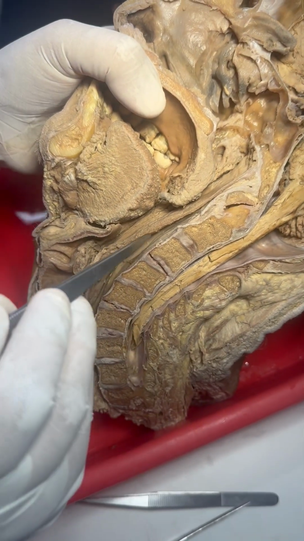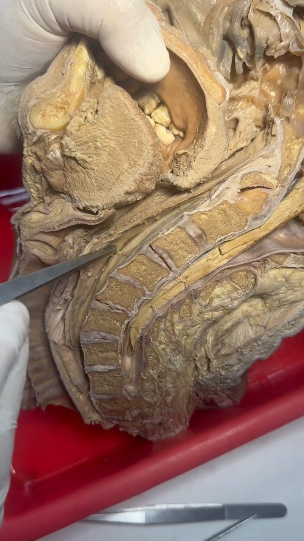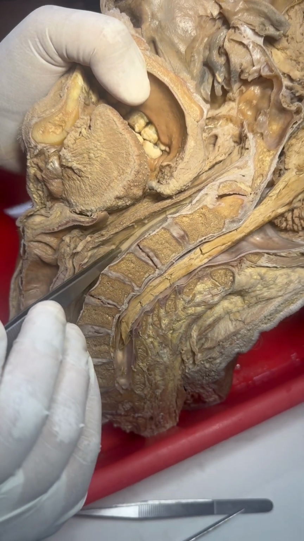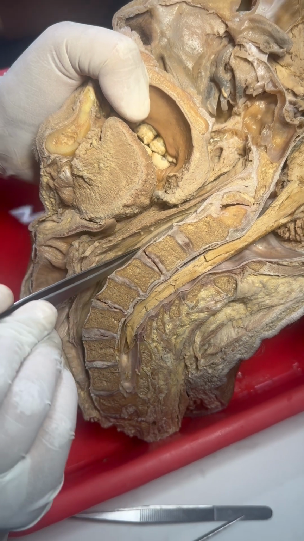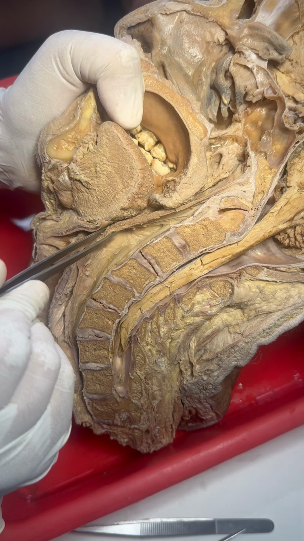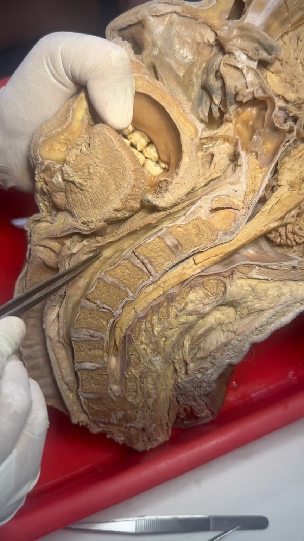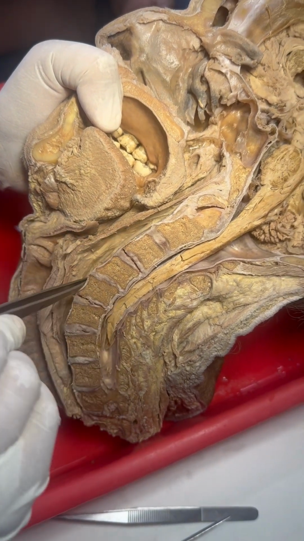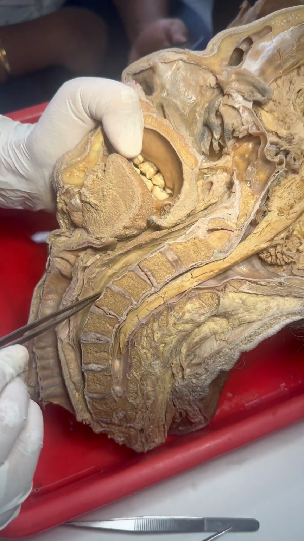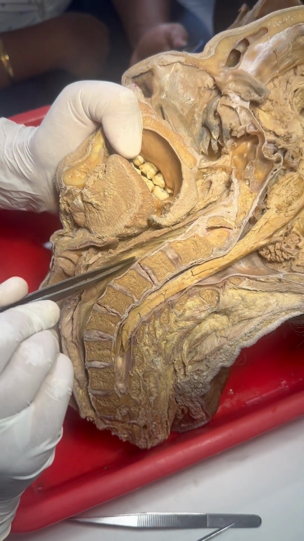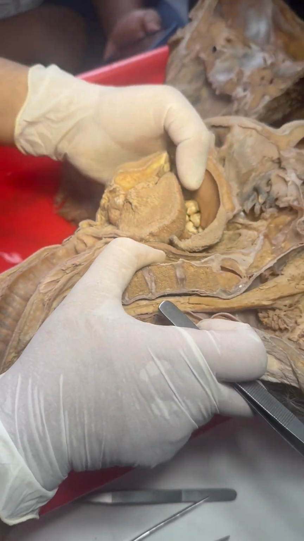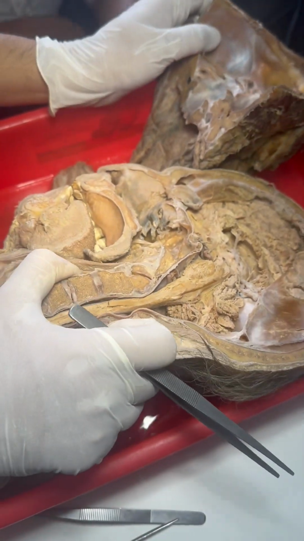Here, look, these are the prevertebral muscles, and this particular region is covered by the prevertebral fascia. So the space lying between the pharynx in front, covered by the buccopharyngeal fascia, and the prevertebral muscles covered by the prevertebral fascia, is called the retropharyngeal space. This is the particular space which we are going to see now in the coronal section.